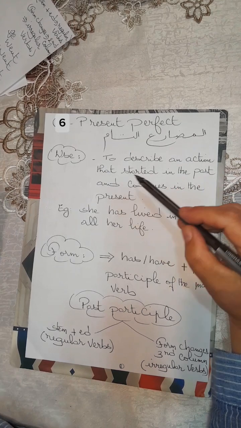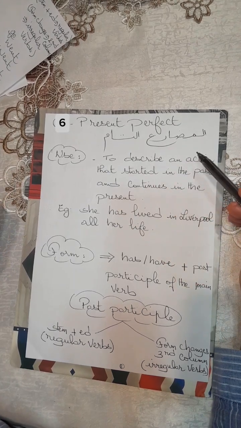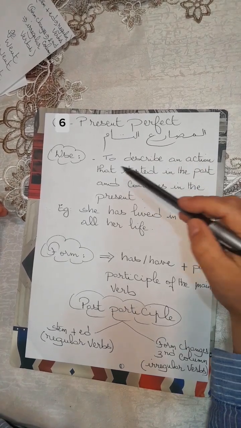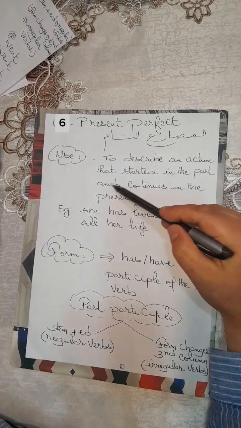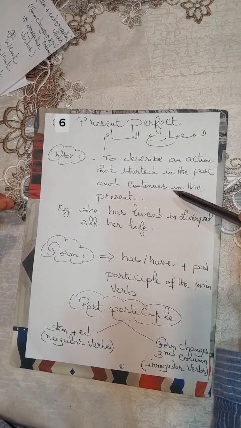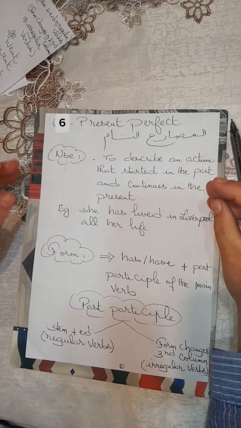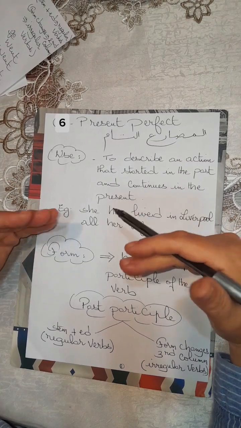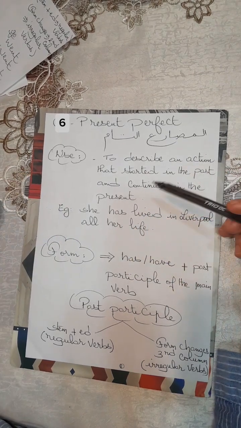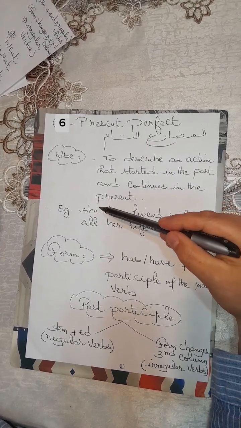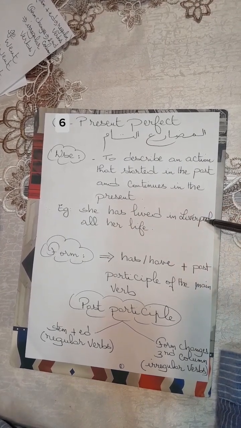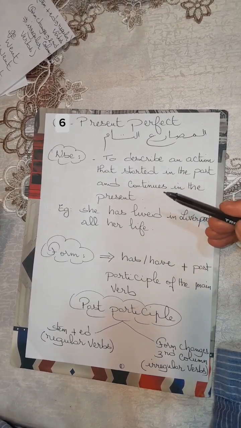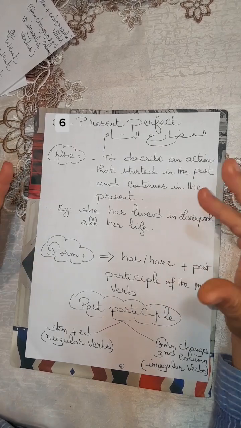When do we use the present perfect؟ متى نستعمل هذا الزمن اللي هو المضارع التام؟ We use it to describe an action that started in the past and continues in the present. معناتها نستعملوه في وصف فعل بدأ في الماضي ويستمر في الحاضر. Example: She has lived in Liverpool all her life. معناتها عاشت وما زالت تعيش في مدينة ليفربول طول حياتها.